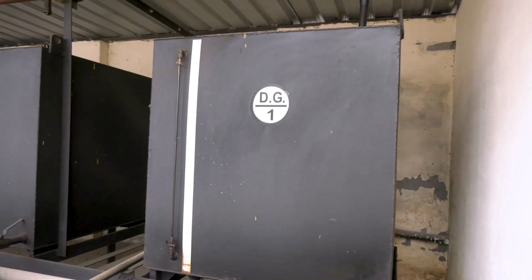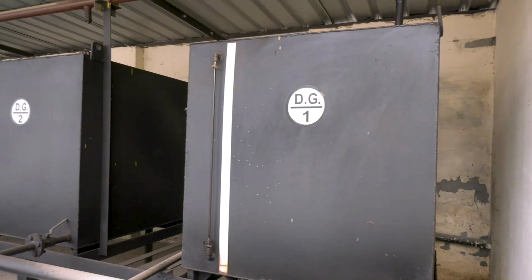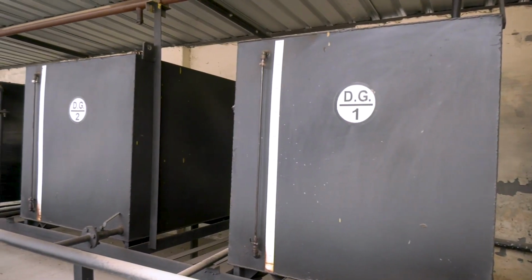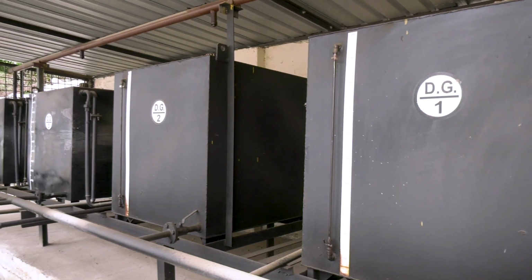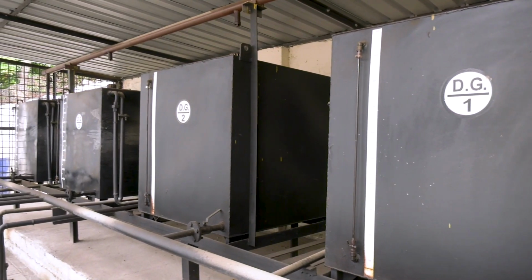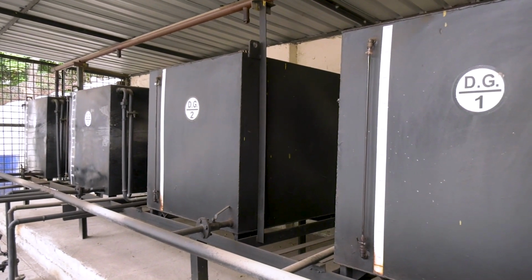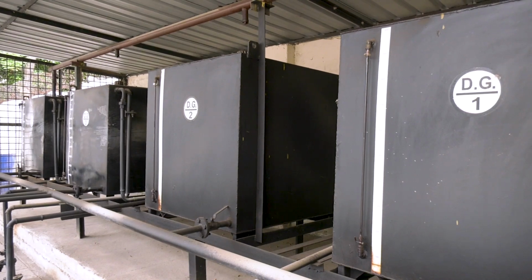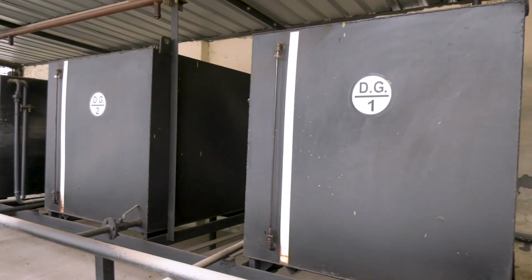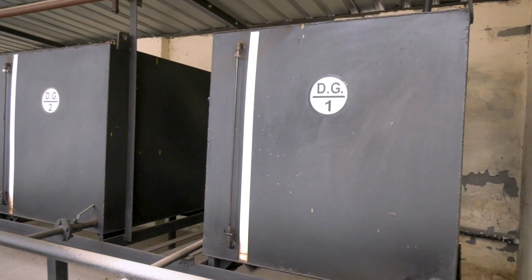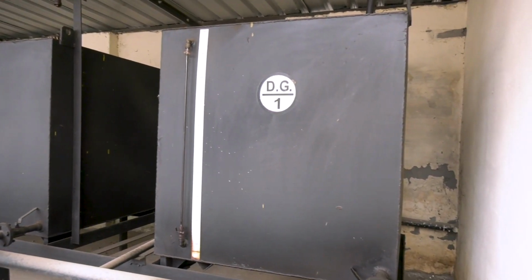Here we see the tankers for the 4 diesel generator sets labeled DG 1, 2, 3, 4. These tankers are supplied with diesel from the 20 kiloliter underground diesel storage facility. Each tanker stores fuel specifically for its corresponding DG set, ensuring a consistent and reliable supply of diesel for the power generators.